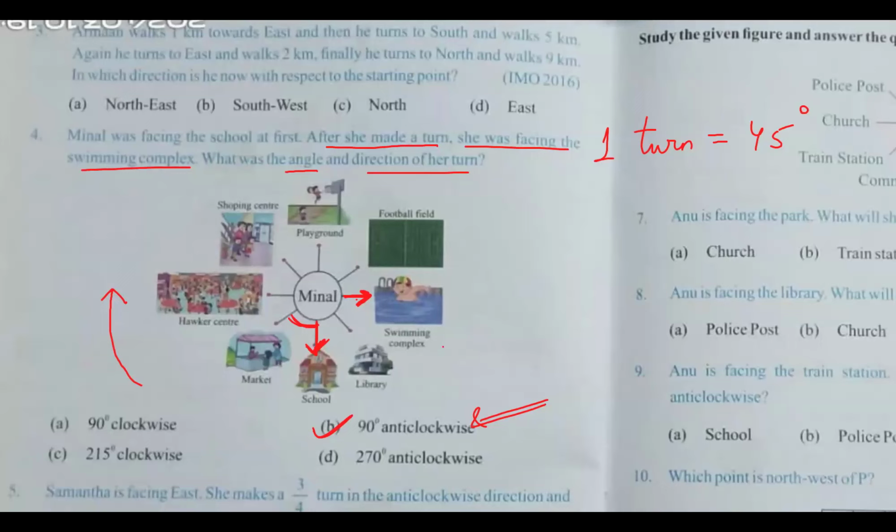See, we can do multiplication also in this, na? Sanaya, you were telling yesterday that we can multiply also instead of adding. Yeah, so Ma'am, can I do that, multiplied right now? Okay, good. So for one turn, the change in the angle is 45 degrees. And you can just see how many turns she'll have to take in order to reach the swimming complex.